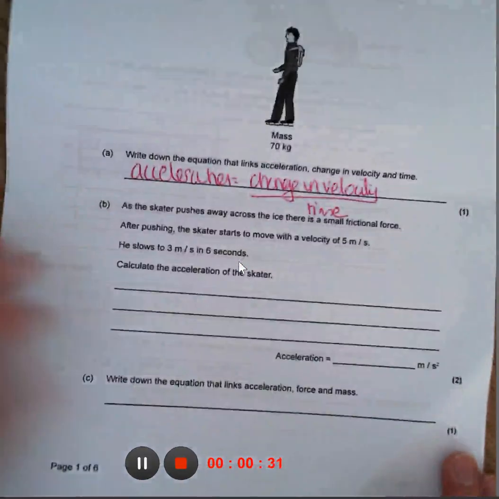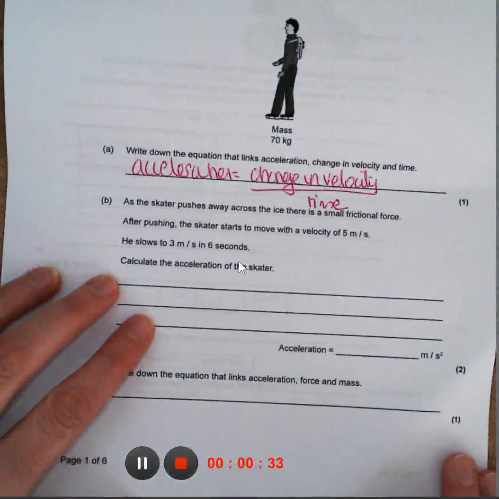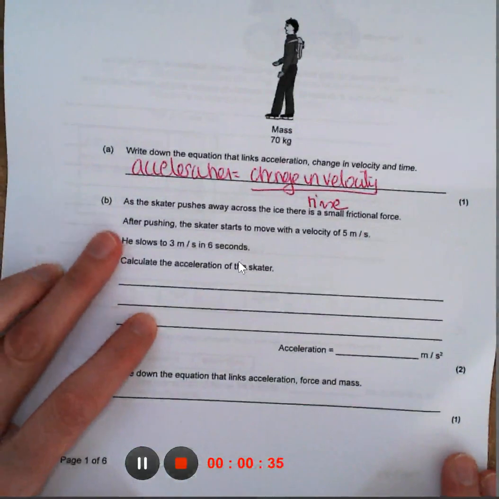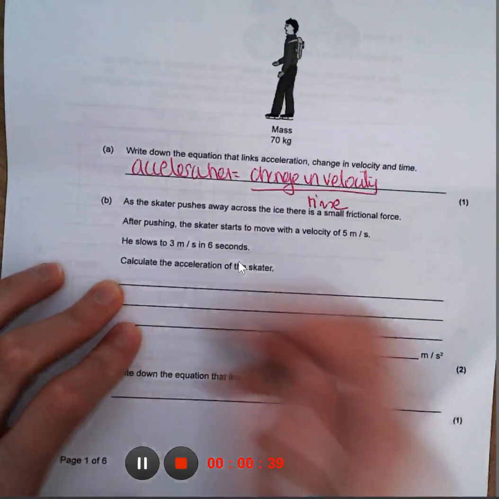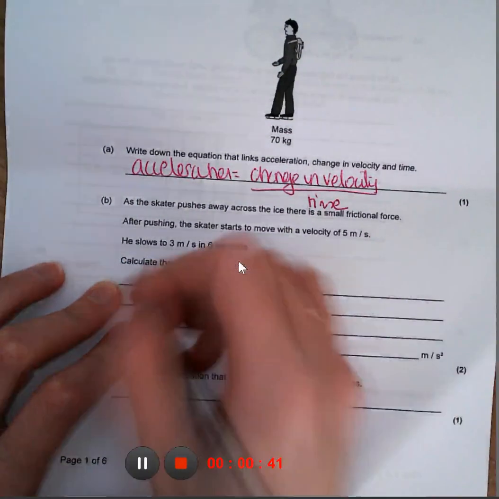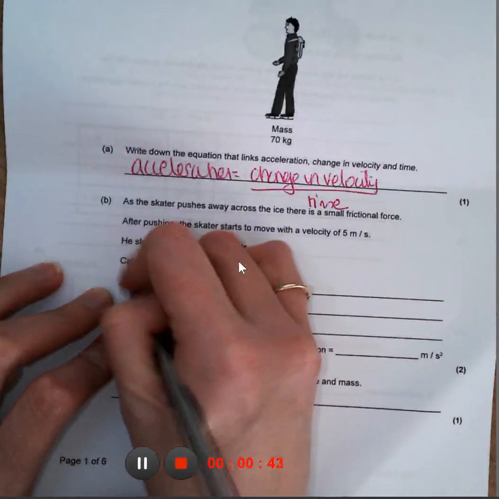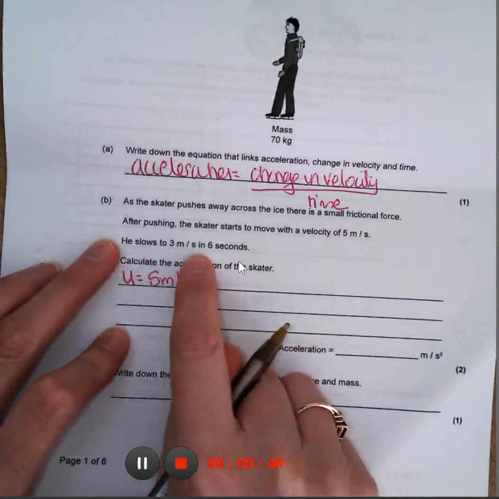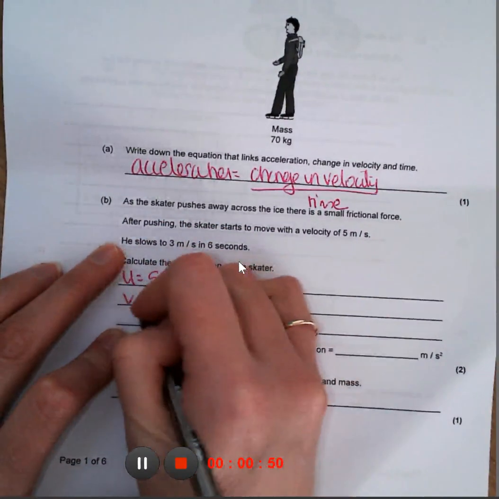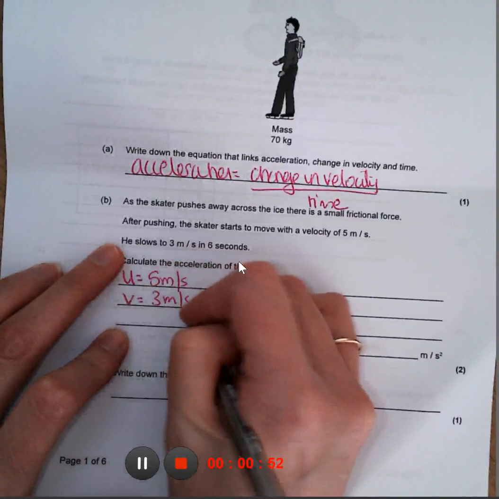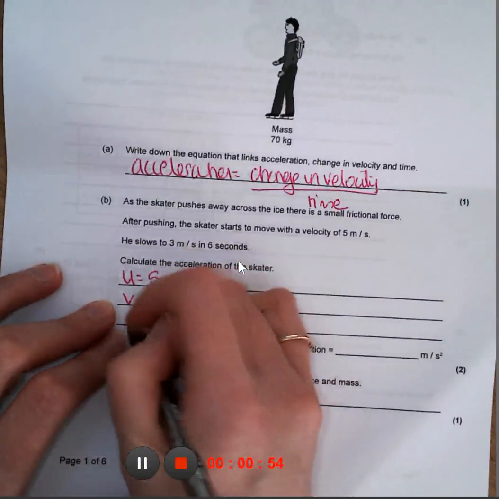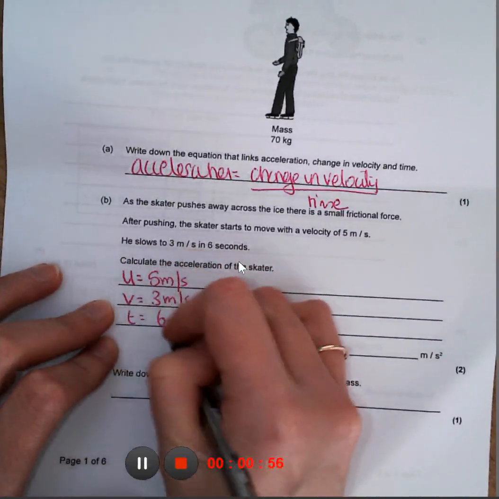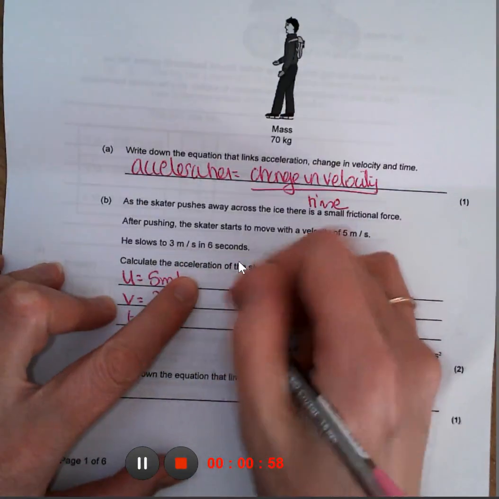And it says, as the skater pushes away across the ice, there is a small frictional force. After pushing, the skater starts to move with a velocity of 5 meters per second. So his initial velocity, u, is 5 meters per second. Slows down to 3 meters per second, so the final velocity is 3 meters per second. And it says that that takes a time of 6 seconds. And it says calculate the acceleration.